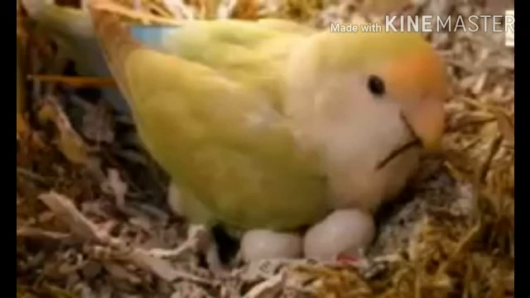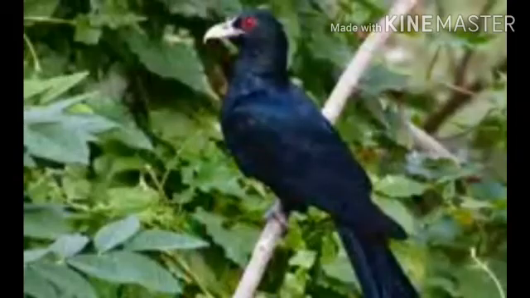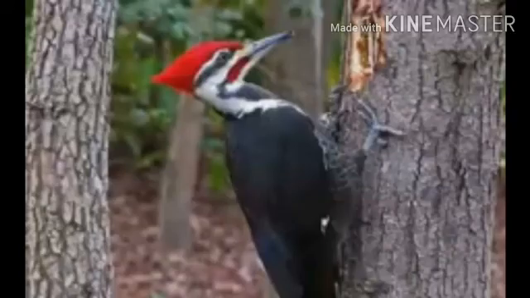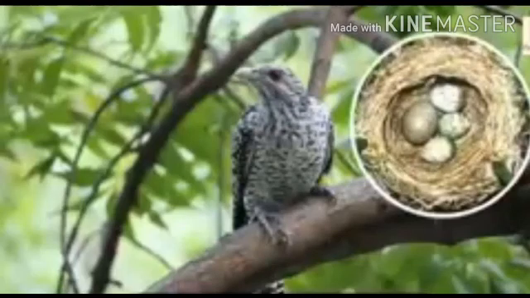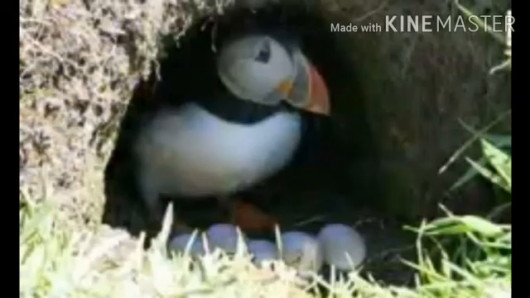Most birds sit on their eggs to hatch them and raise the young ones within the nest, but a cuckoo does not do that. Most of the nests are made of grass, moss, leaves, twigs and feathers. Some birds make holes in the trees. Some lazy birds like the cuckoo lay their eggs in another bird's nest.